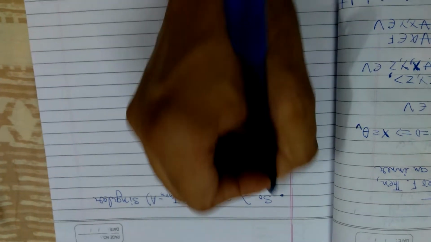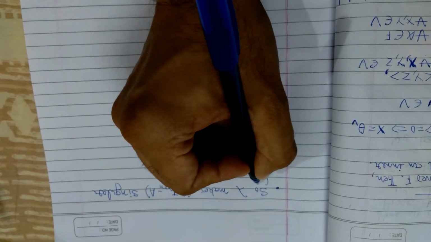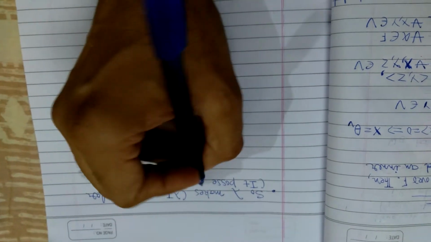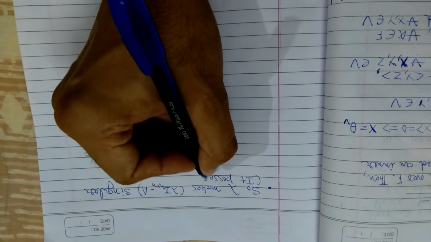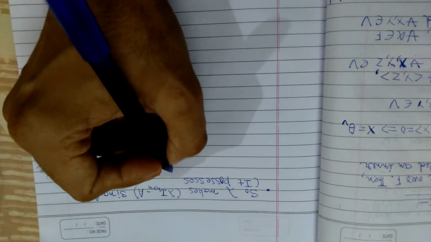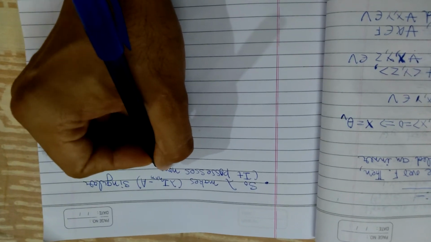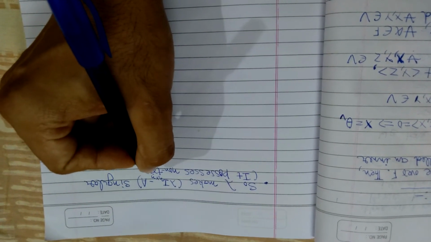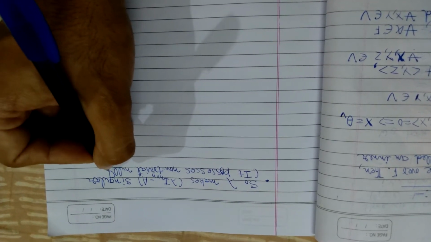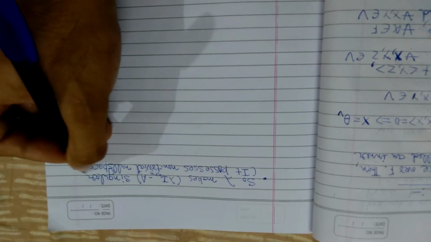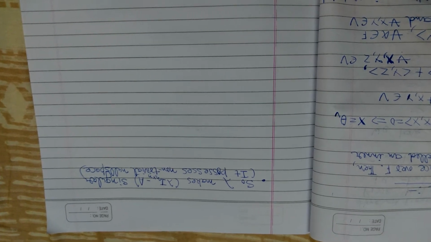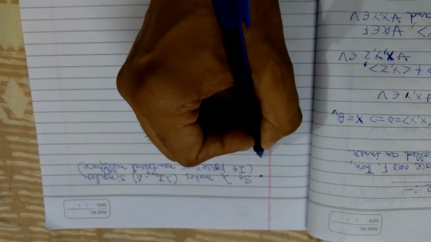So it means that it possesses a non-trivial null space, right? So what does this imply?